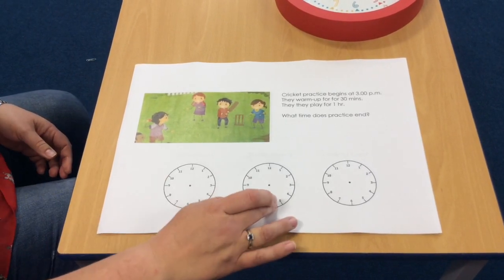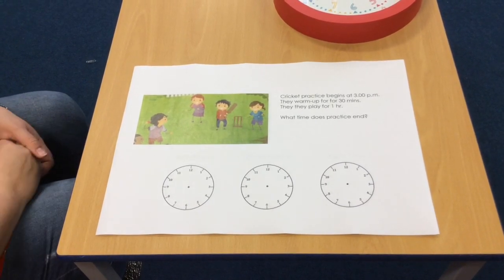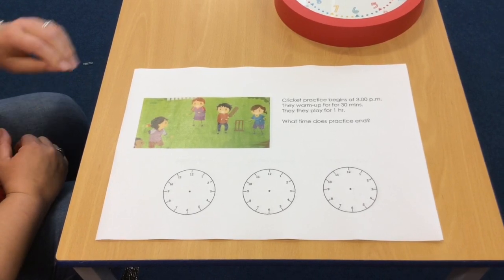So I've put some blank clocks on the bottom here to help you. Pause the video and have a go at that, and we'll come back and talk about it in a second.